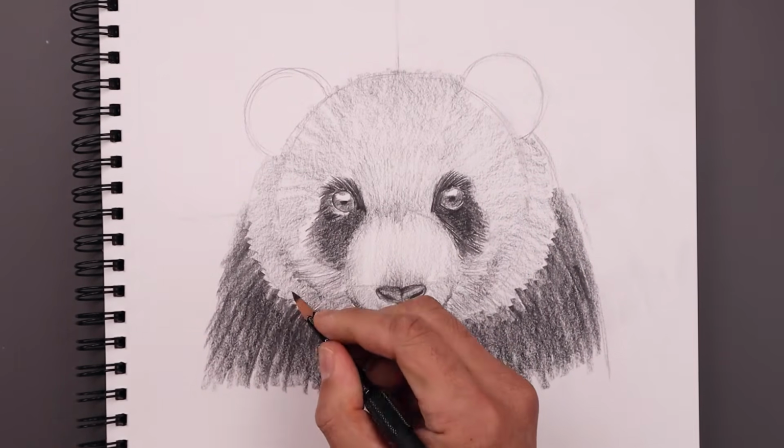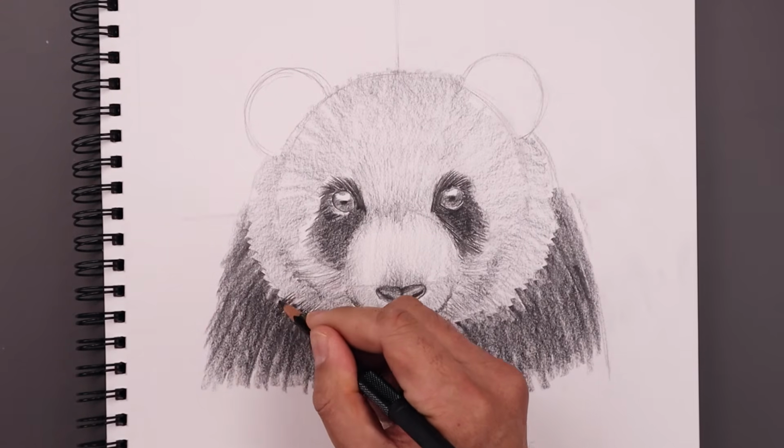Now we're going to use the tip of the pencil to just blend that fur across that shadow area.